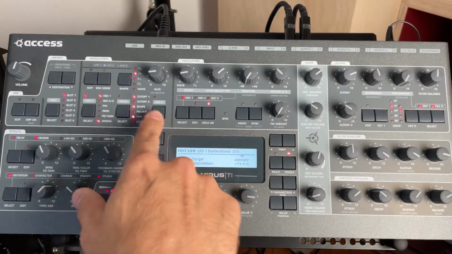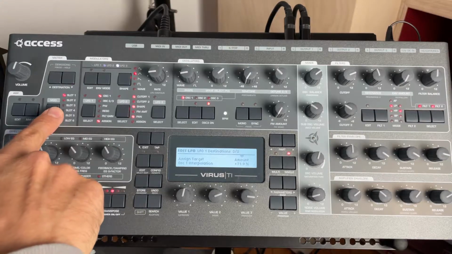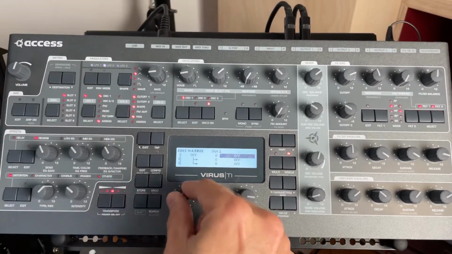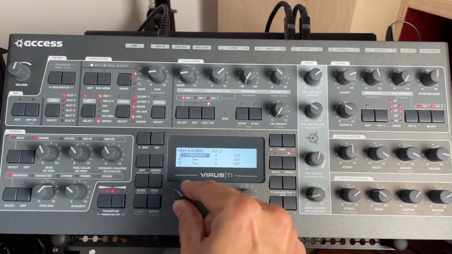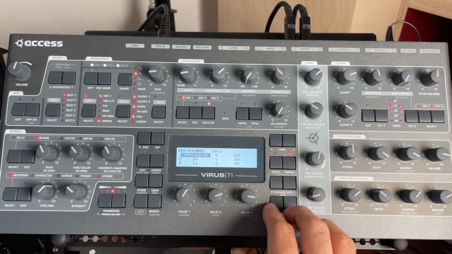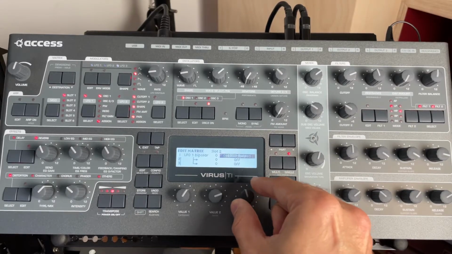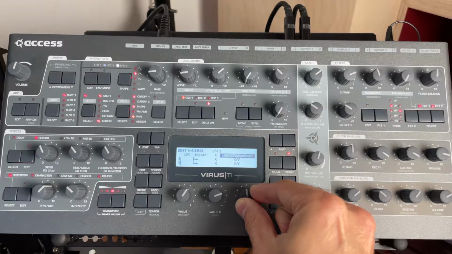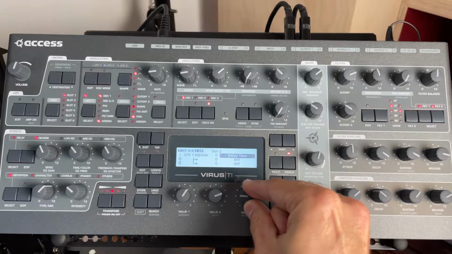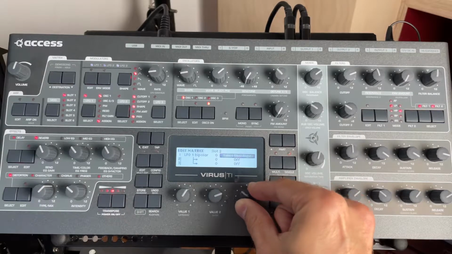And we could use the second slot to have LFO1, maybe bipolar, modulating the filter cutoff 2.